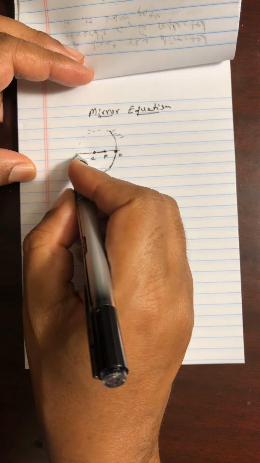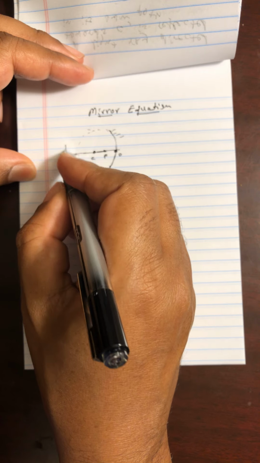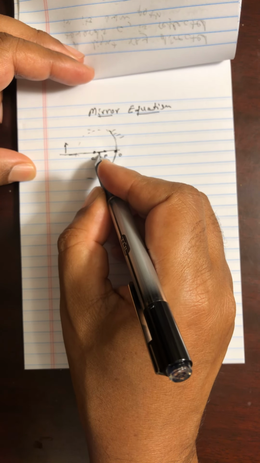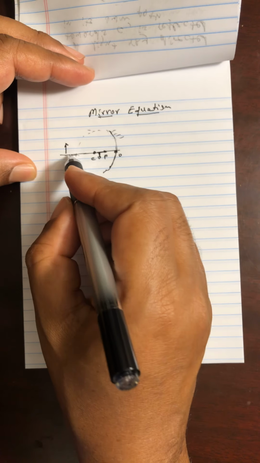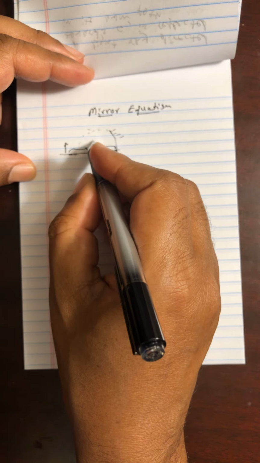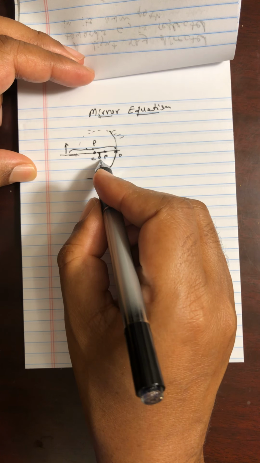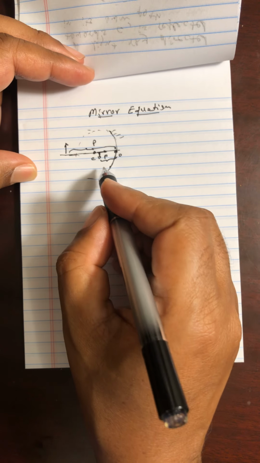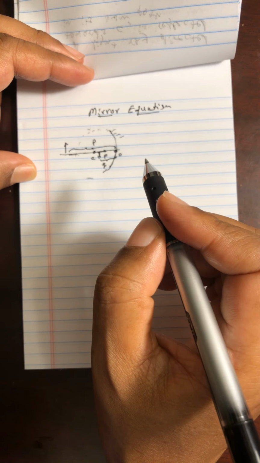We've seen that if the object is somewhere over here, then the image will be somewhere over here. So this distance over here is called the object distance. We use P to represent it. And this distance over here, the distance between the image and the center of the mirror, we're going to use Q for the image distance.